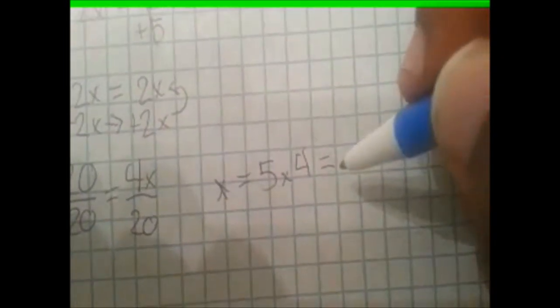So from the 4 sections, if you multiply 5 times 4, you get 20. If you plug that in, then it's that.